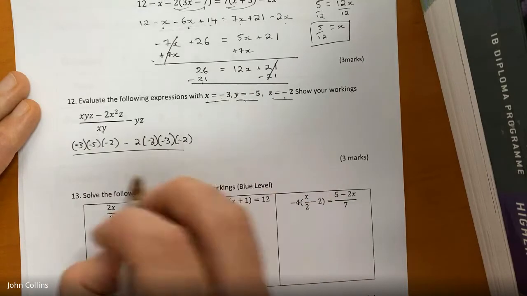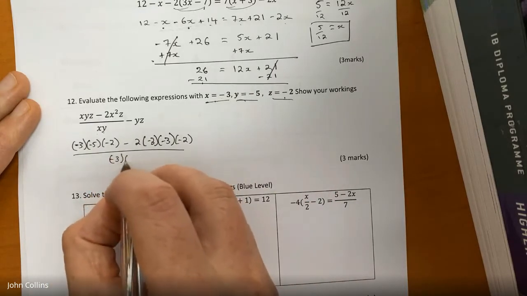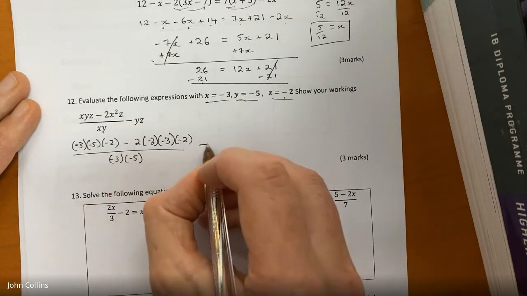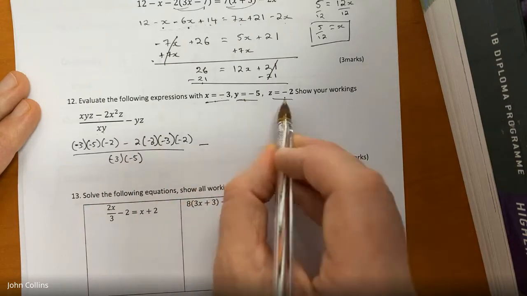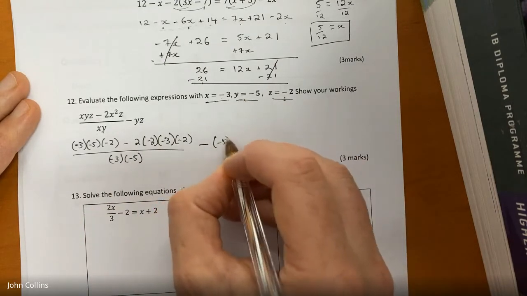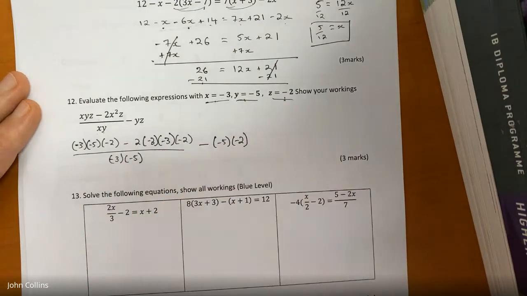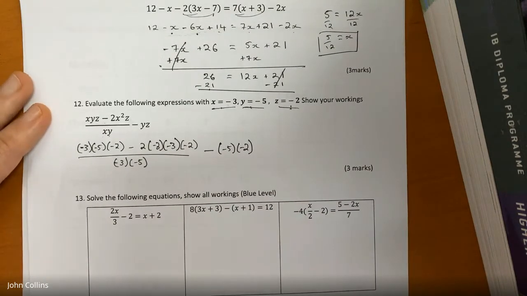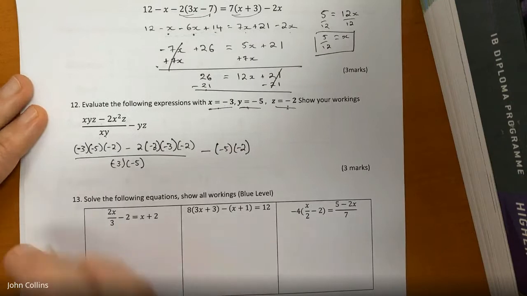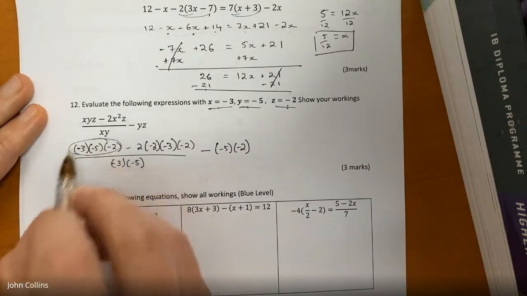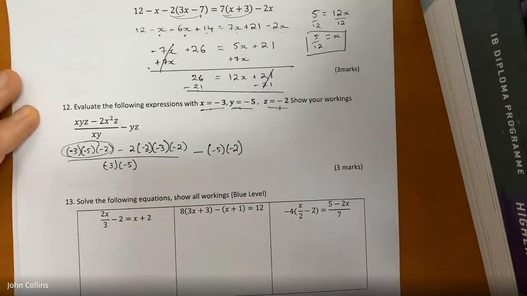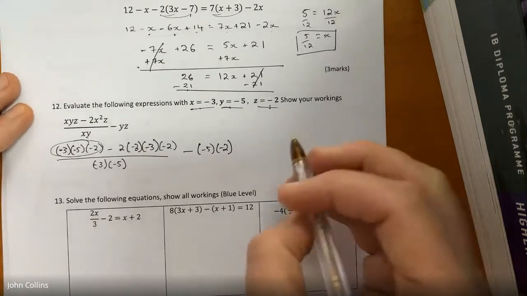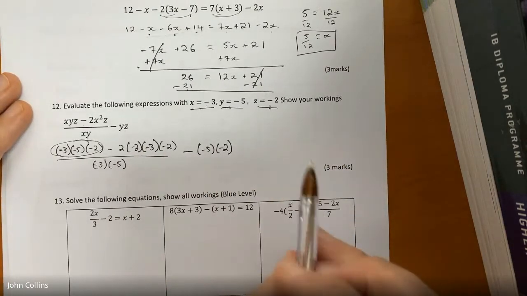xy would be this times this, so minus 3 times minus 5. Minus yz is this times this, so that's minus 5 times minus 2. Oh my goodness, look at that mess of negative numbers. Take it step by step, and it should be okay. I'm just going to work out this bit. And remember, you were allowed to use the calculator for this. Don't think it's 0. Oh, you never know.